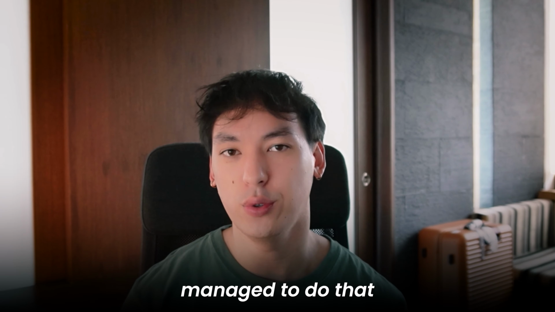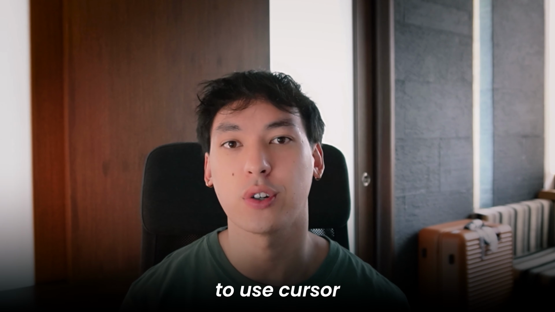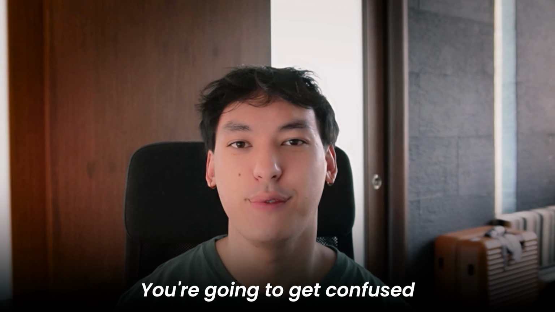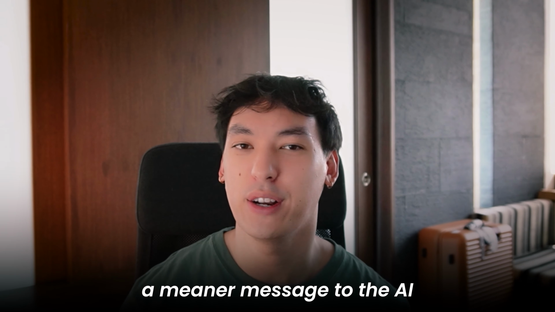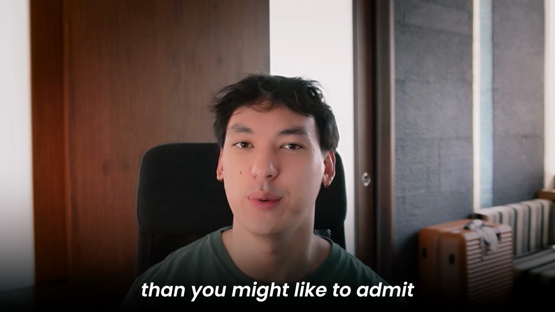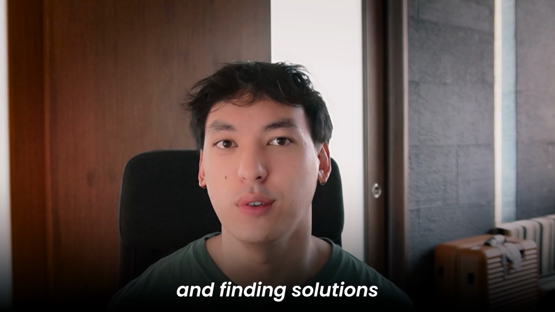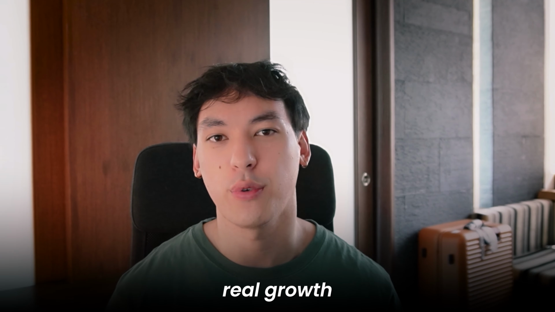Once you've managed to do that, your goal should be to use Cursor to build out each feature one by one. Things are gonna break, you're gonna get confused. Sometimes you might send a meaner message to the AI than you might like to admit, but it's that struggle of tackling these issues and finding solutions that really creates real growth and makes this process so rewarding.